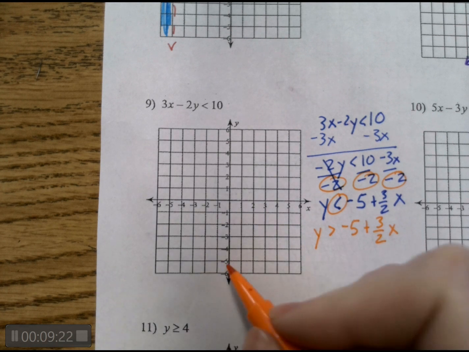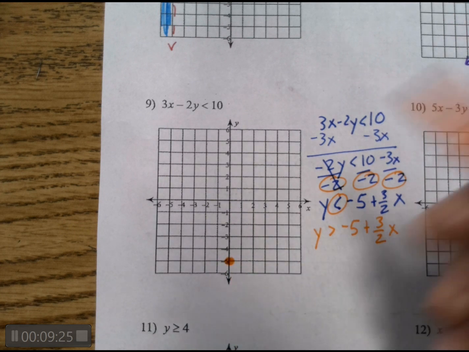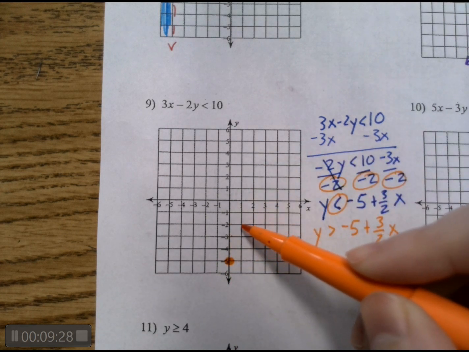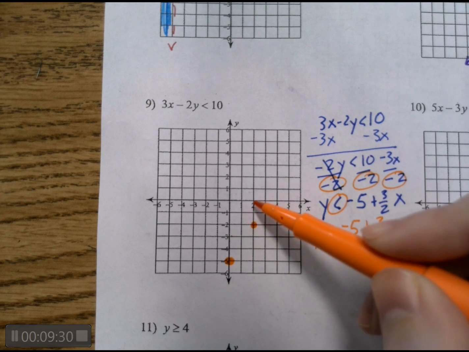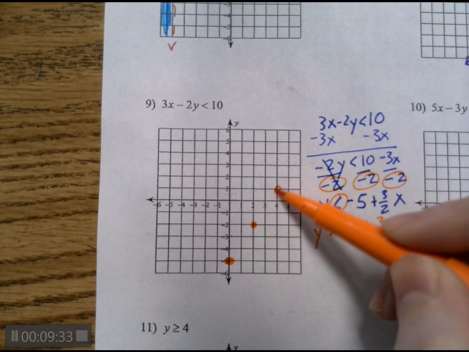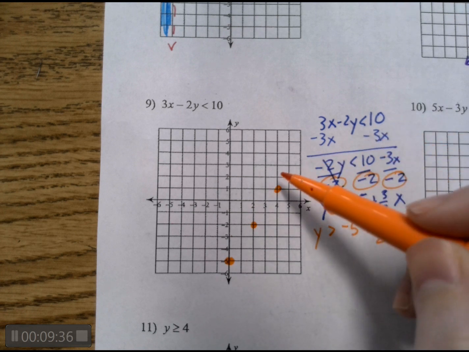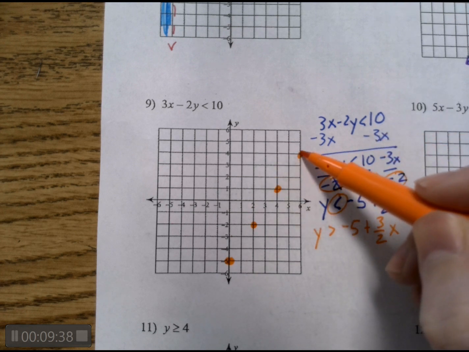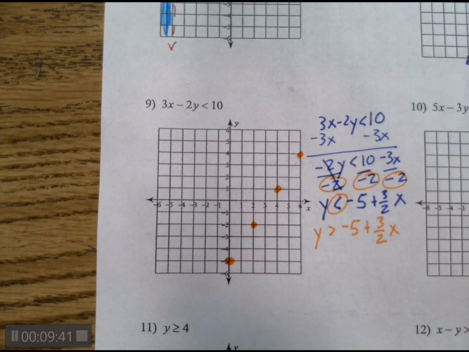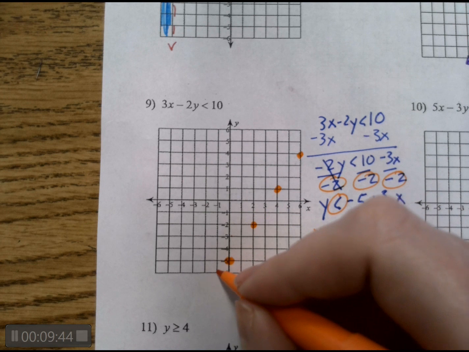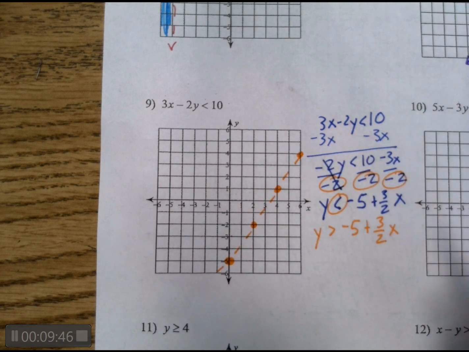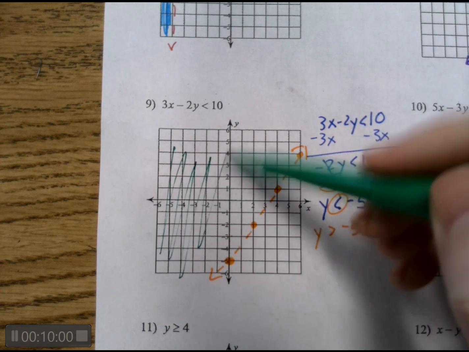Alright, so we start at -5. And then we go up 3 to the right 2. Up 3 to the right 2. Solid or dashed? It's going to be dashed with our arrows. Alright, now y is greater than our line. So are we shading above or below our line? We're shading above.